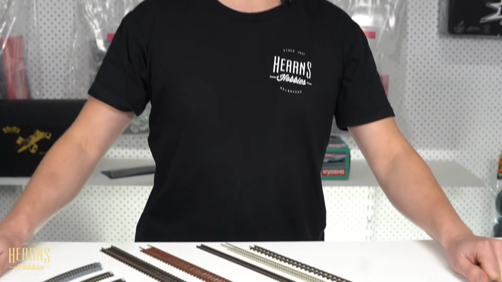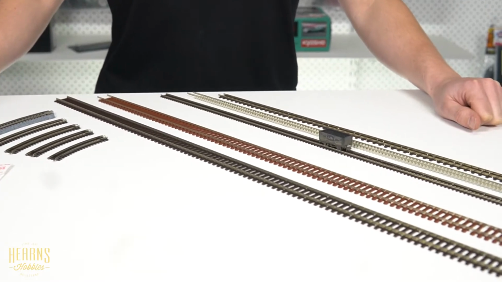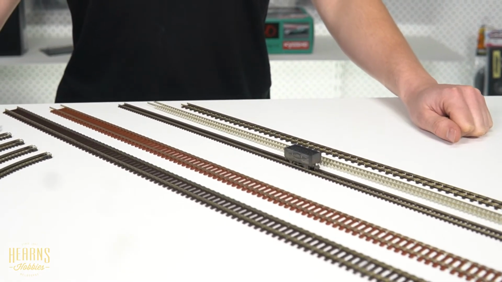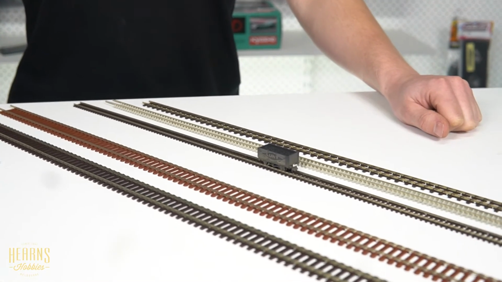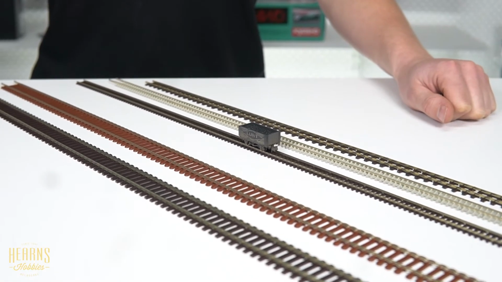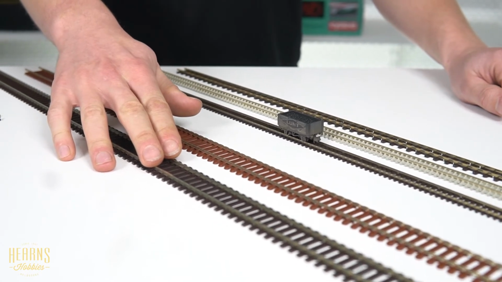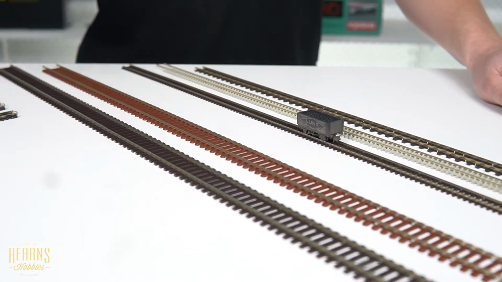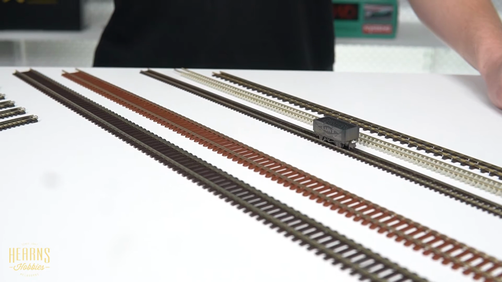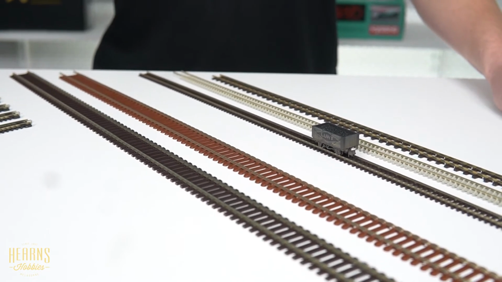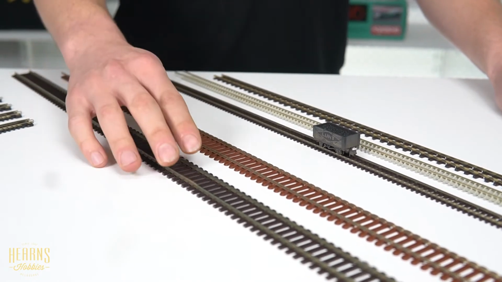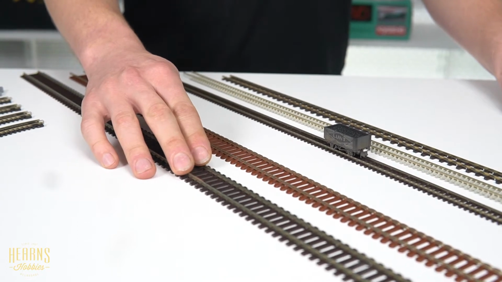So we're going to focus primarily on the two main scales or gauges, and they would be HO/00, which is this one here. In Britain, this is represented as 00 scale. In the rest of the world, continental Europe, Australia, the US, this particular track is regarded as HO.